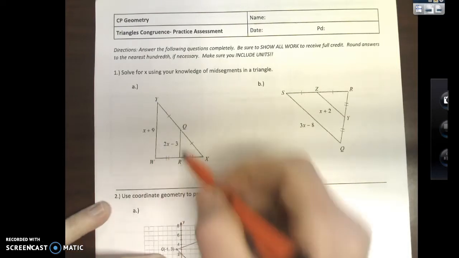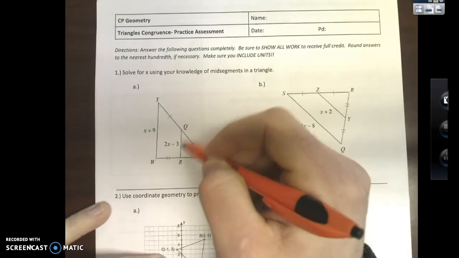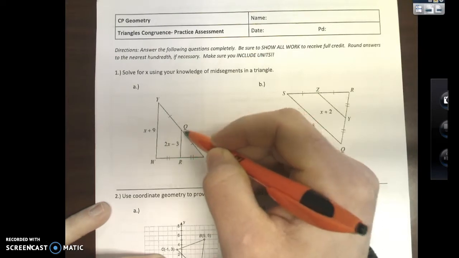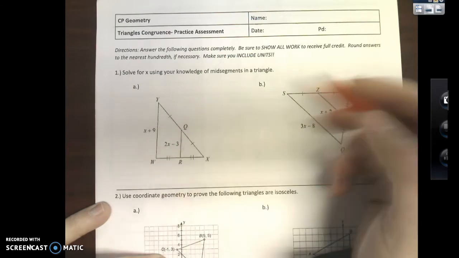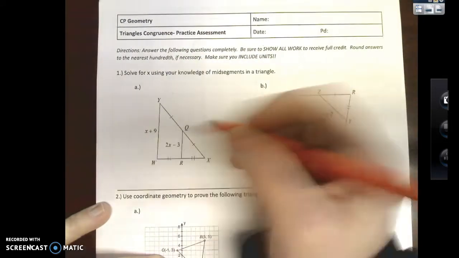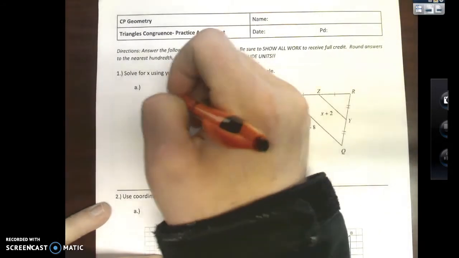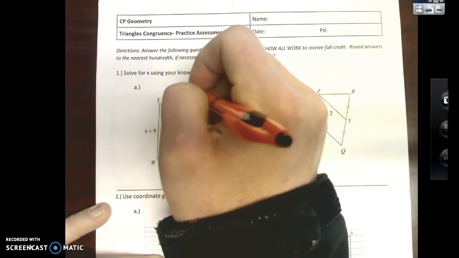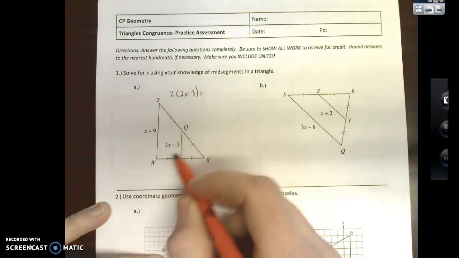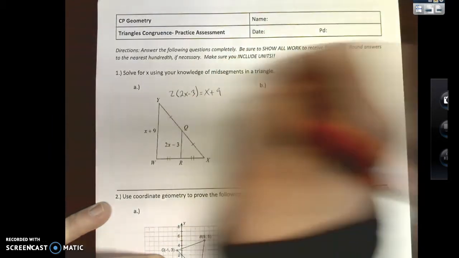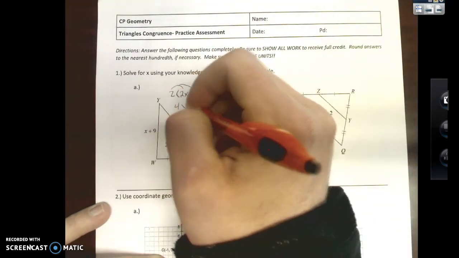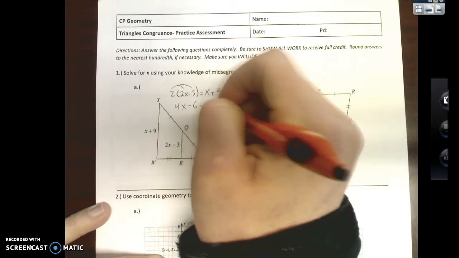Well, what I can do is, we know the mid-segment is the line that connects the two midpoints of two sides of my triangle. So that means this interior side is going to be half of the outside. So what we're going to do is 2 times 2x minus 3, 2 times the inside equals the outside. If I distribute that in, 4x minus 6 equals x plus 9.